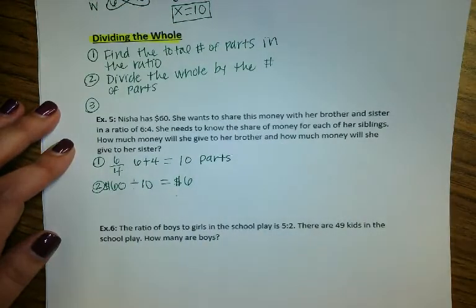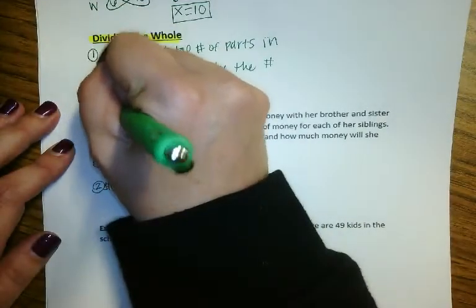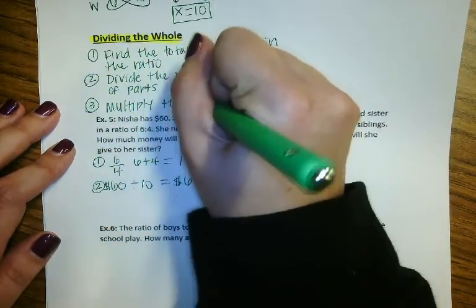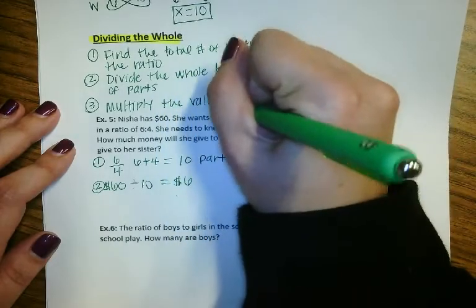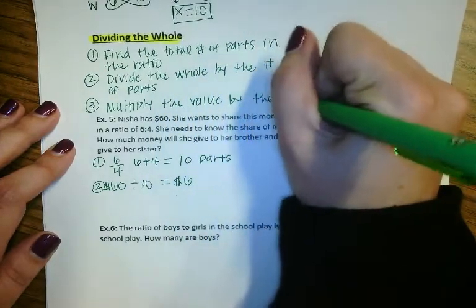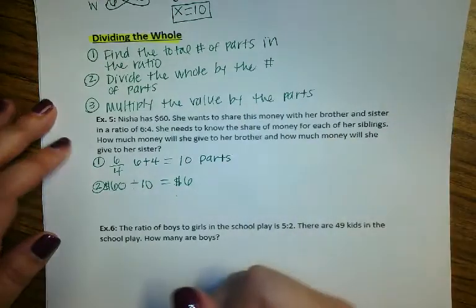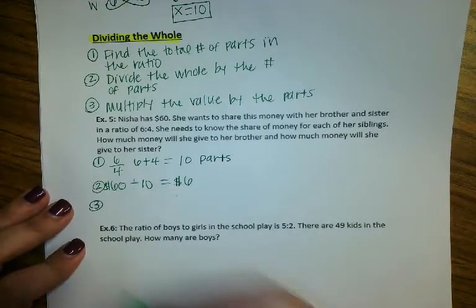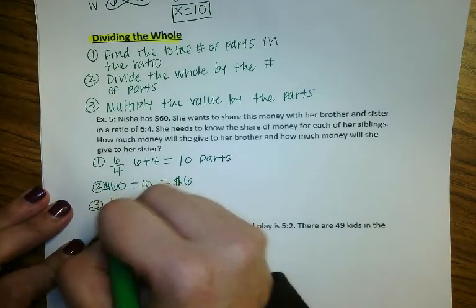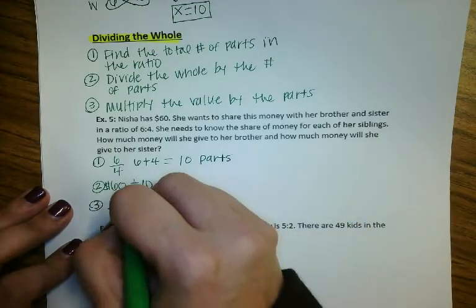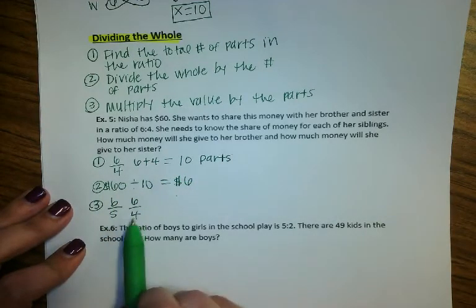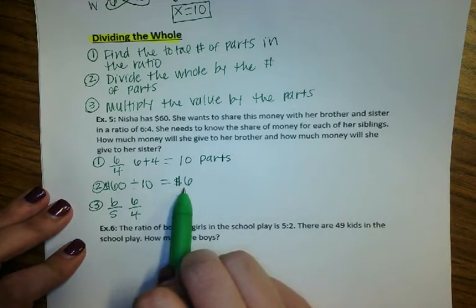And then the third step is to multiply the value by the parts. And what that means is, going back to the original ratio, so her brother's money to her sister's money, a ratio of 6:4, so her brother gets 6 parts of her money, her sister gets 4 parts of her money. Well, each part is worth $6.